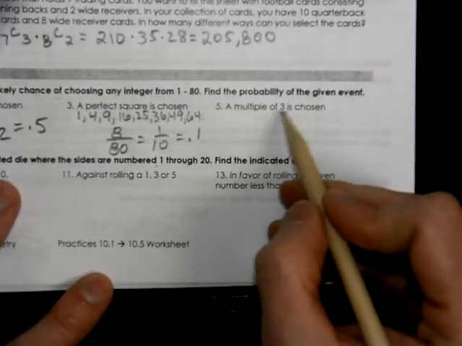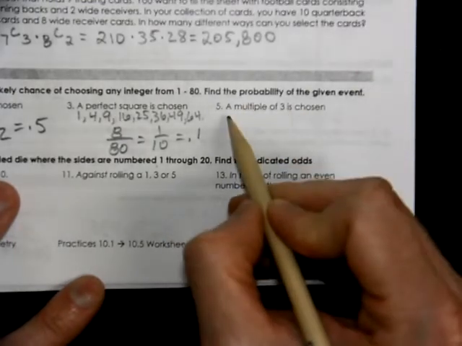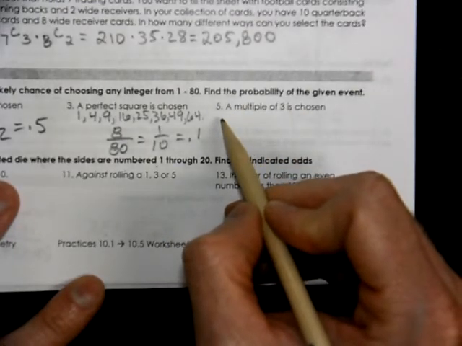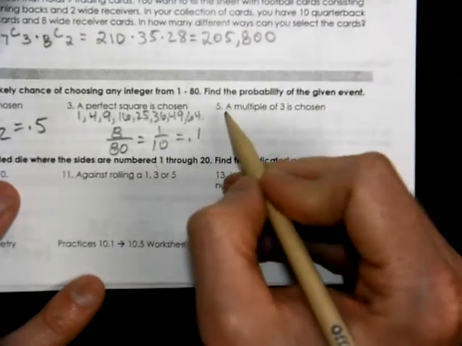A multiple of 3 is chosen. Multiple of 3. So 3 is going to go in every third time.